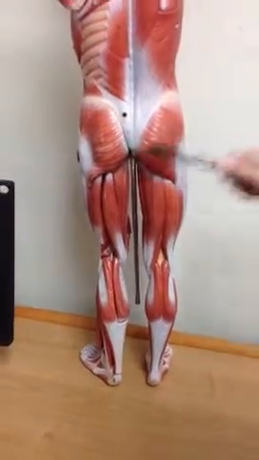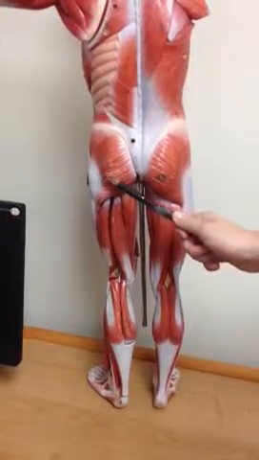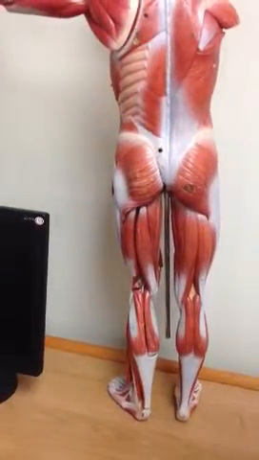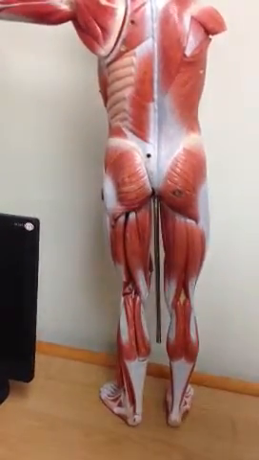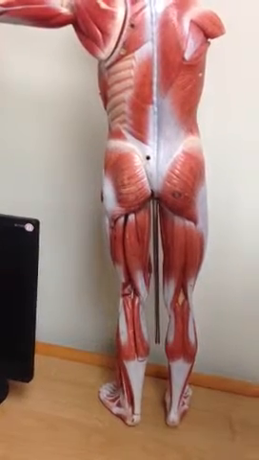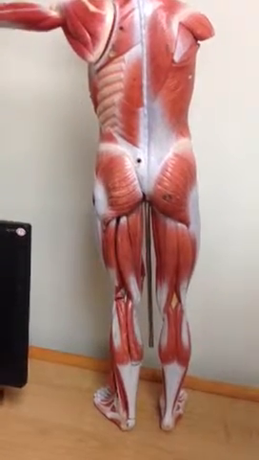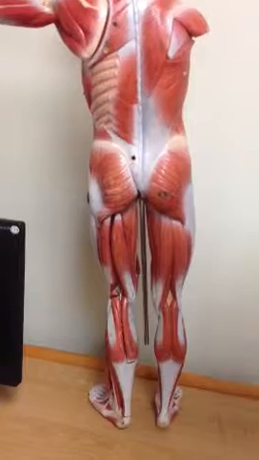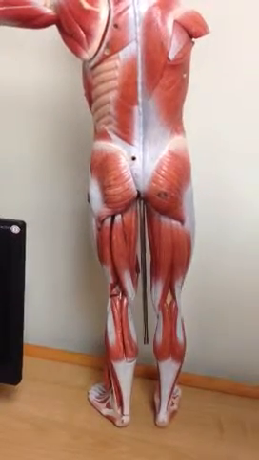Gluteus maximus, either side, right here. It extends the thigh at the hip. Its origin is the dorsal ilium, sacrum, and coccyx. The insertion is the gluteal tuberosity of the femur and iliotibial tract.